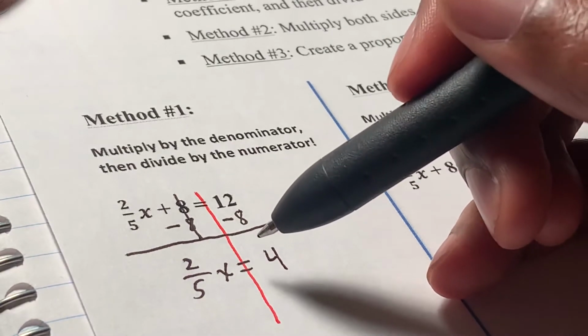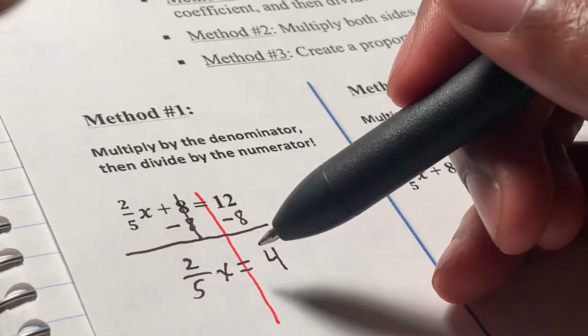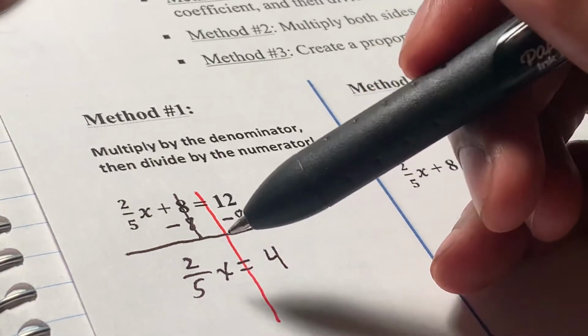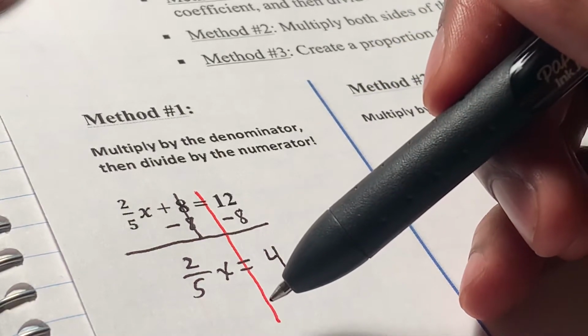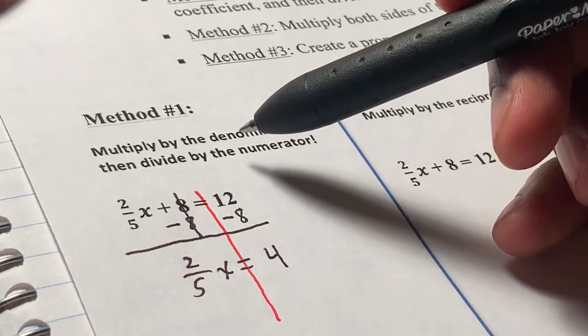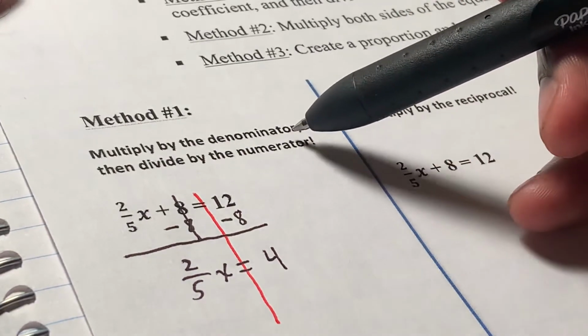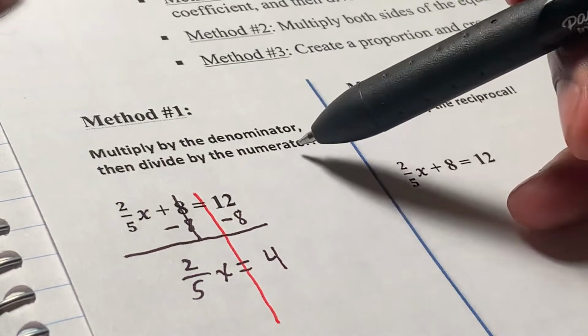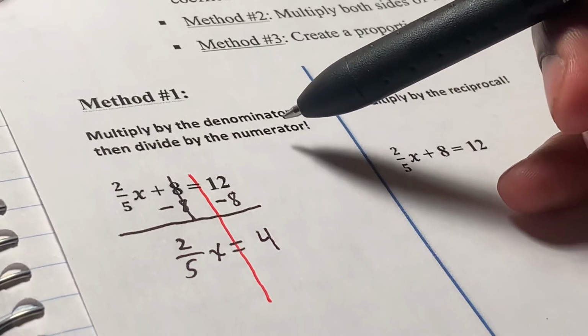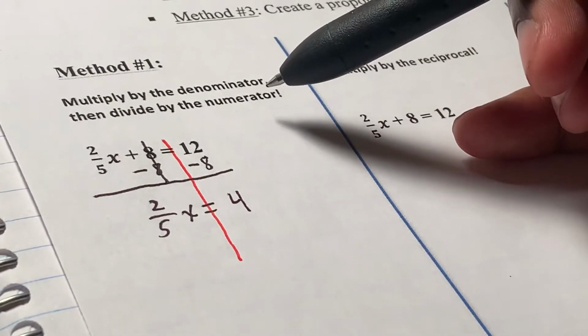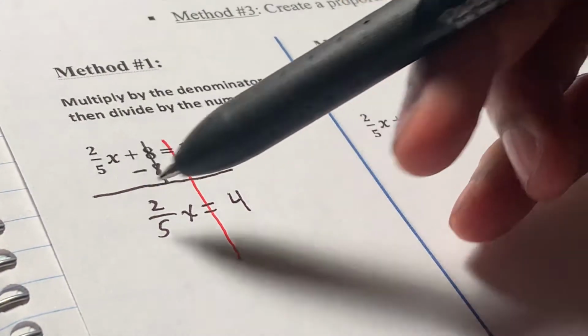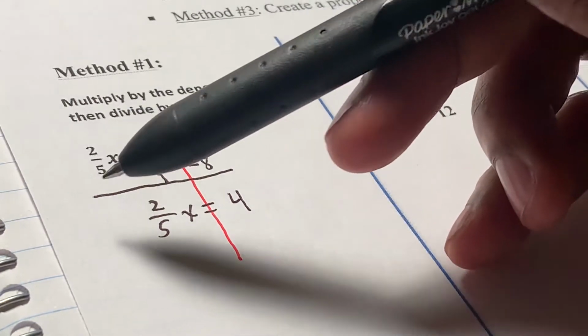Now here's the part where many of you would get stuck. Say, Mr. B, you know what? I see that fraction. I have no idea what to do. Let's do method 1, which says multiply by the denominator, then divide by the numerator. So remember, in algebra, we always do the same thing to both sides of the equation. What I do to one side, I must do to the other.